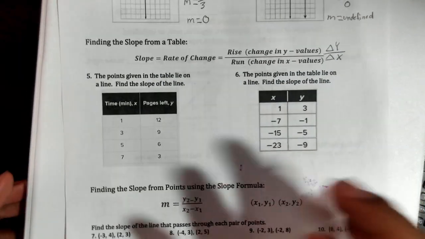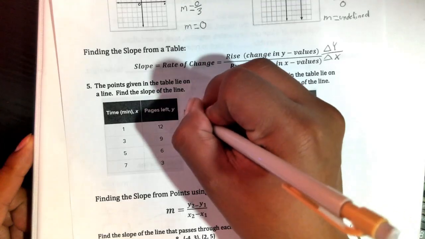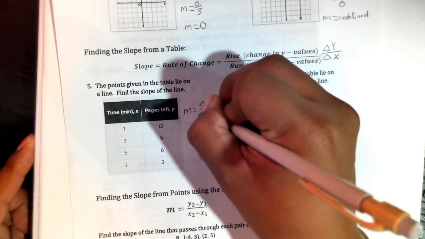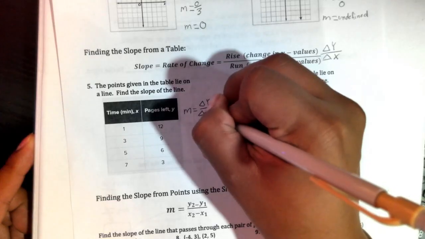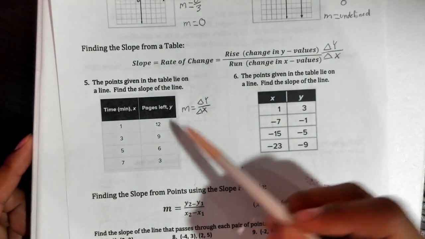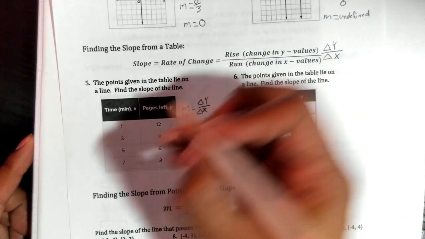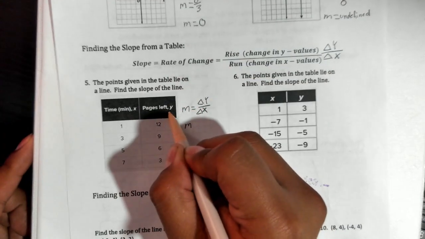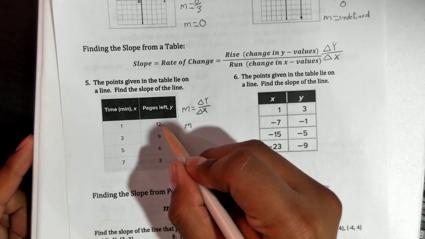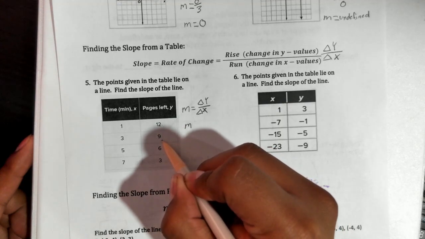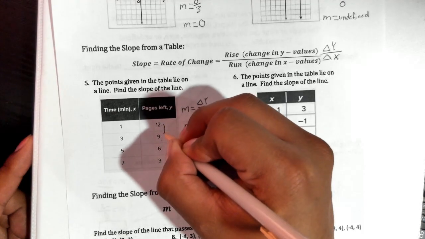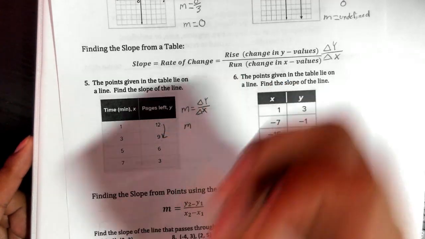Meaning, we have a table, and we know that slope is the change in y over the change in x. We have to go to the y section of my table, and here it's labeled right here, that's why it has the y. And I have to find the change between going from a 12 to a 9. Okay, so if I start at 12 and then I go down to a 9, what exactly happens?